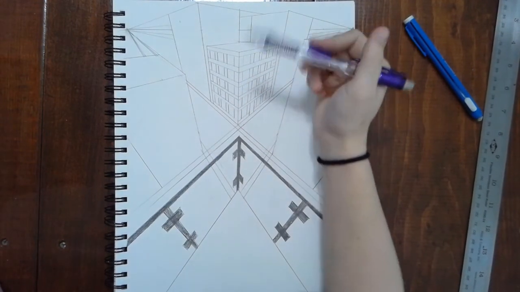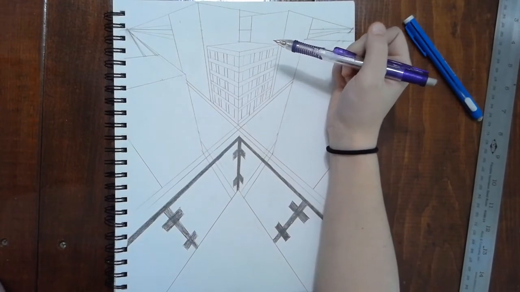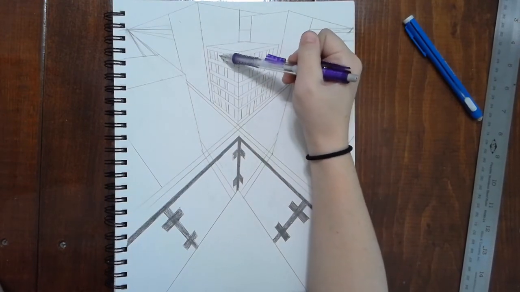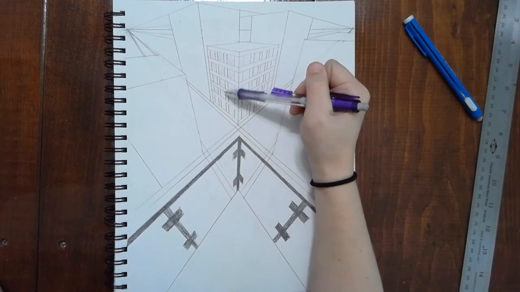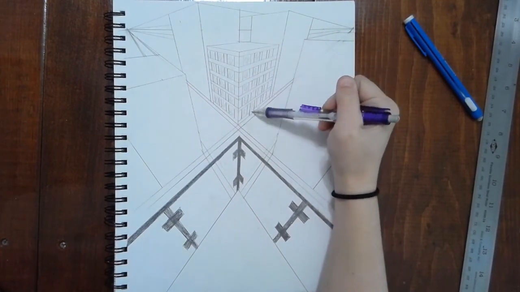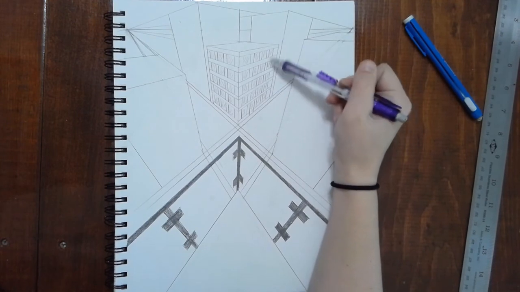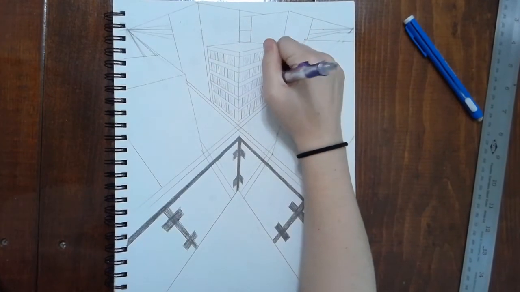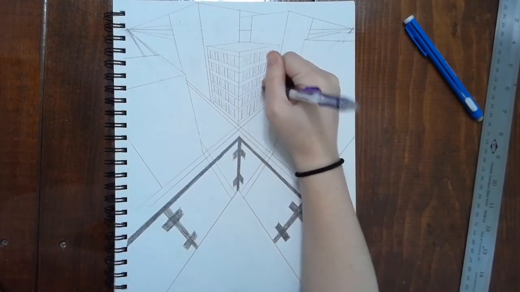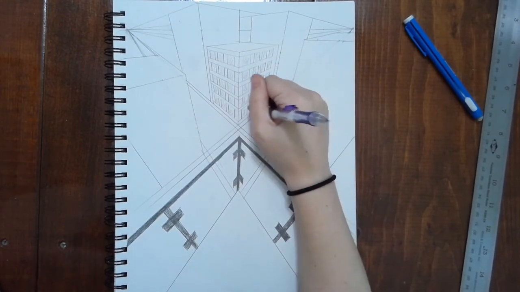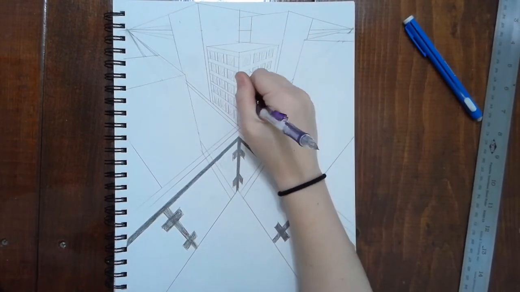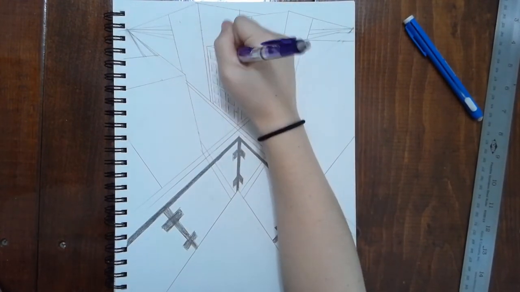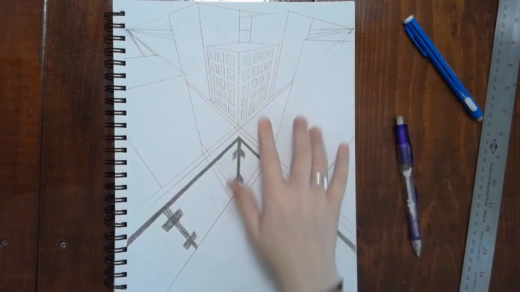All right, so next step, we need to erase any lines that are not making windows. So to do that, go ahead and mark which ones are your windows. So I probably could have fixed that, but oh well. All right, so then you're just going to erase the lines that are not making windows at all. Okay, so that's the only building we're going to add details to.